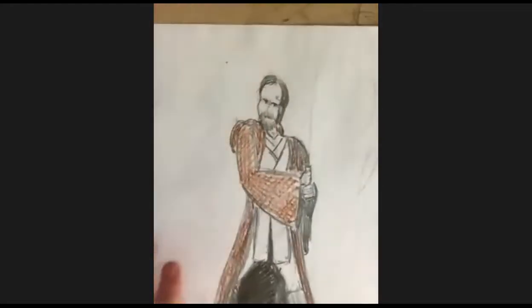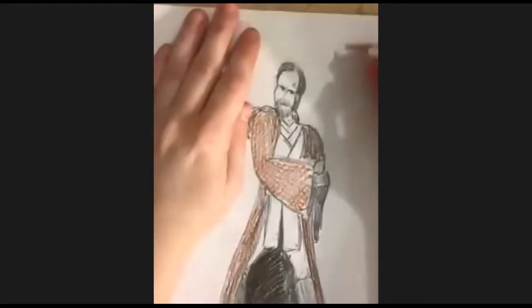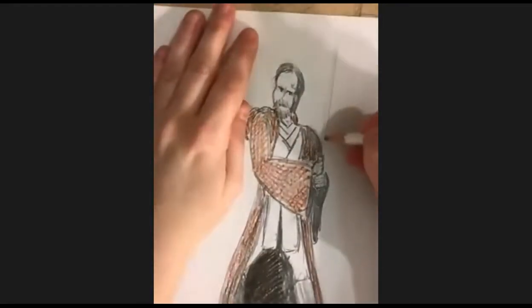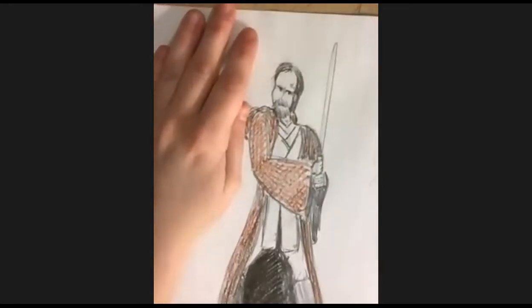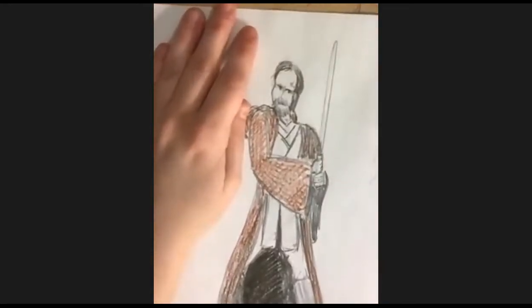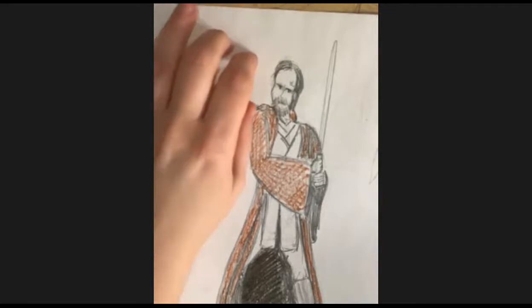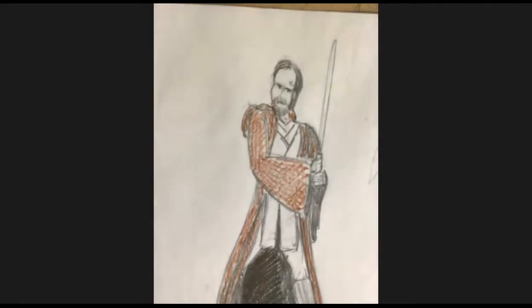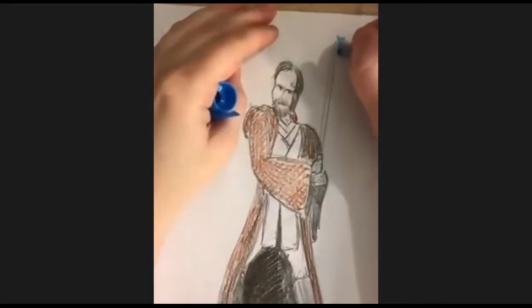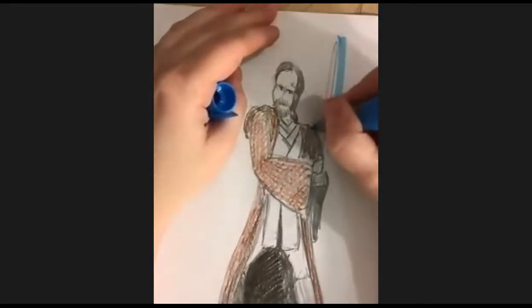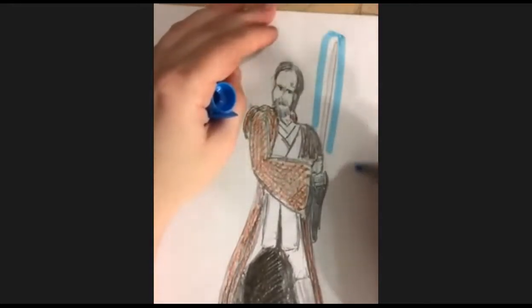So this is my Obi-Wan. So now that I have him, for the lightsaber, I do it like this, very lightly. And he has a blue lightsaber. So you can do a couple things with this. So I have a highlighter. That's what I'm going to use because I think it's really bright. And I'm just going to go around it like this.